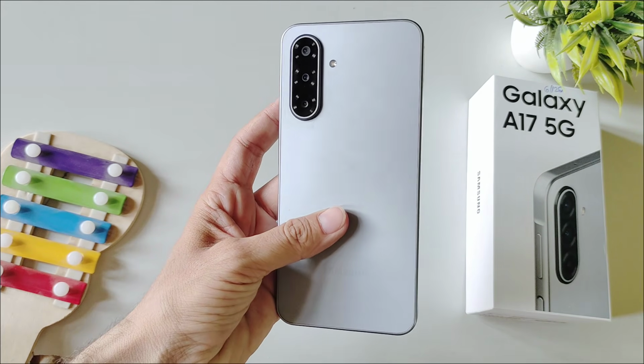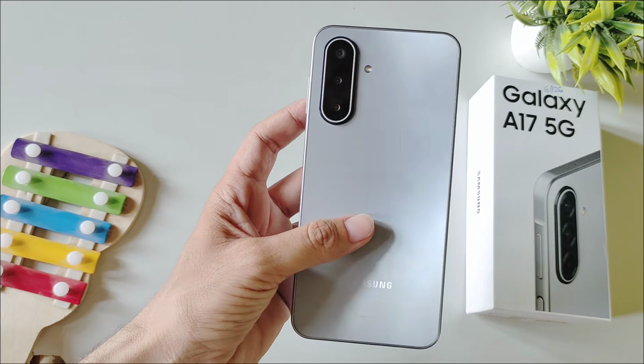So these were some amazing tips and tricks and hidden feature for Samsung Galaxy A17 5G smartphone.